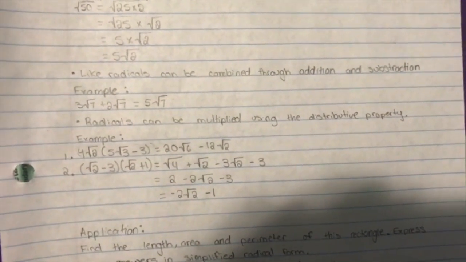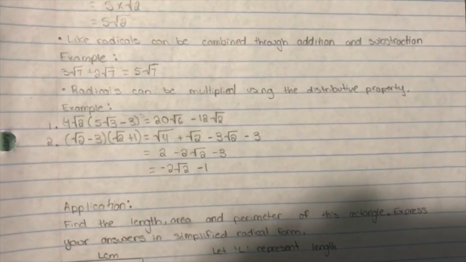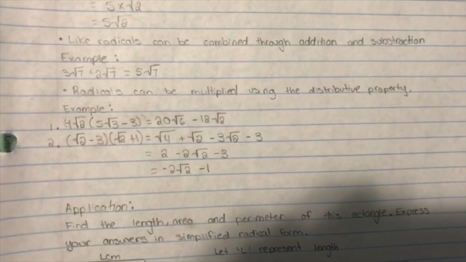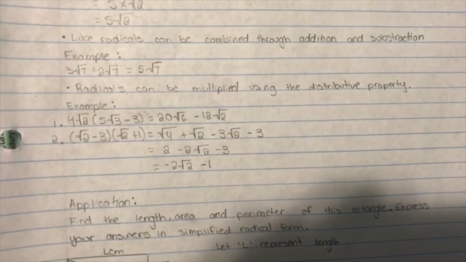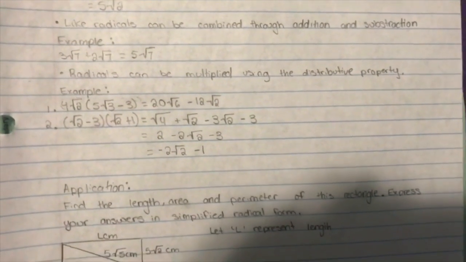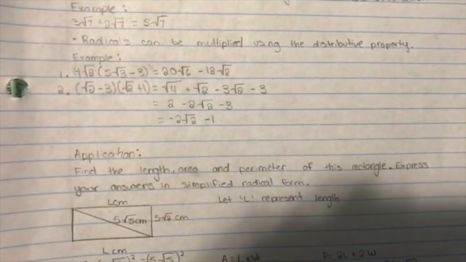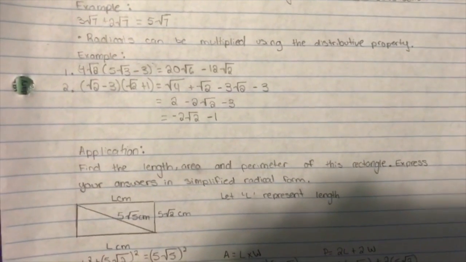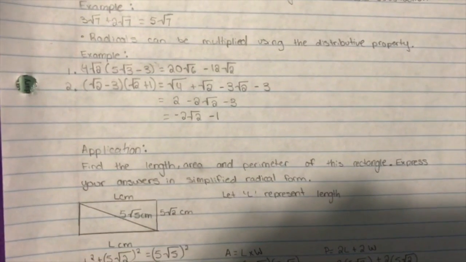Like radicals can be combined through addition and subtraction. An example of that is 3 square root of 7 plus 2 square root of 7 equals 5 square root of 7. What we did there is add 3 plus 2, which equals 5, and leave the square root of 7 as it is. Radicals can be multiplied using the distributive property. The first example is 4 square root of 2 times (5 square root of 3 minus 3) equals 20 square root of 6 minus 12 square root of 2.